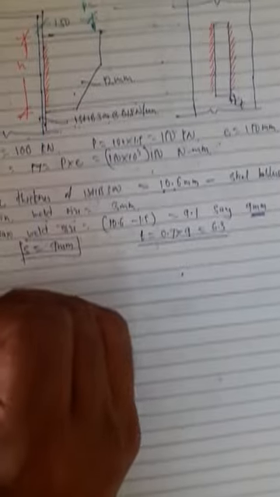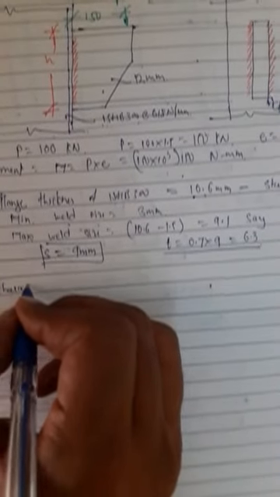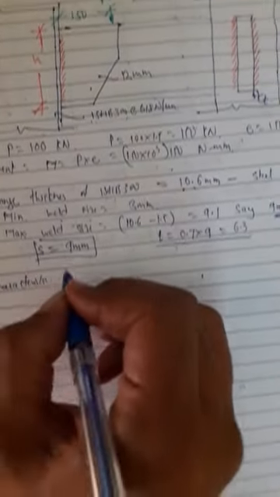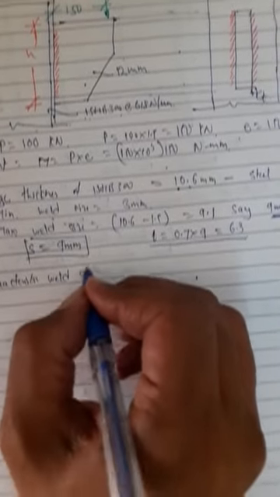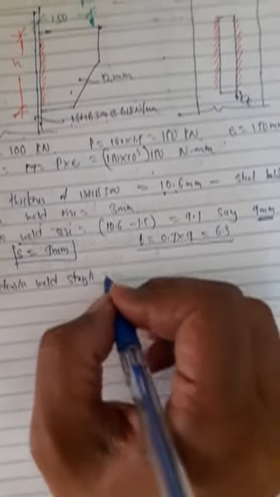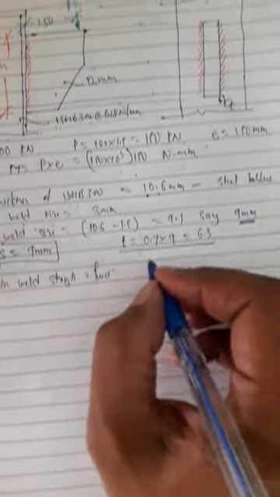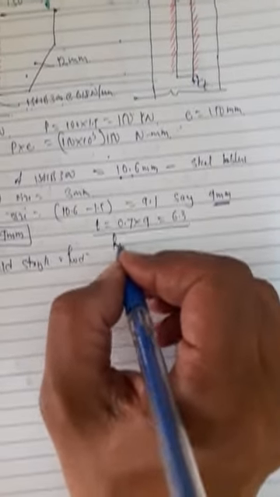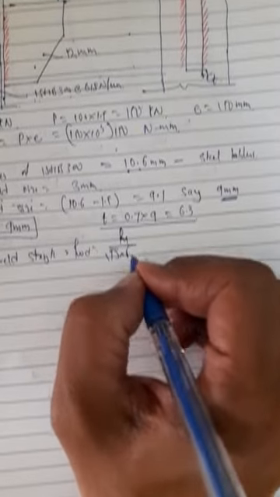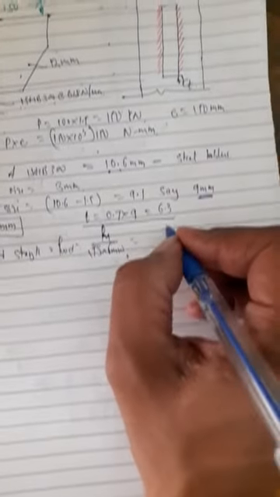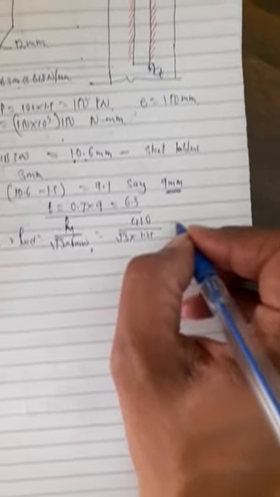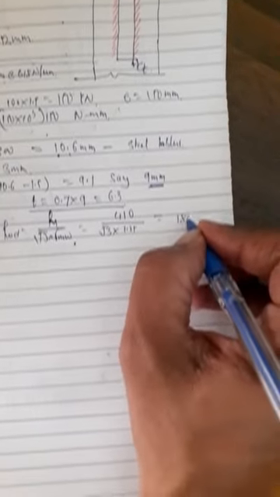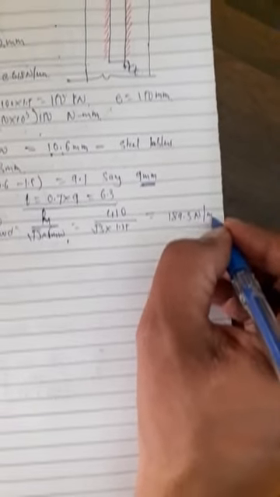Next, characteristic strength of weld. Characteristic weld strength FWD is equal to Fu by root 3 gamma mw. So Fu is 410 by root 3 into, let us consider shop welding, so 1.25 partial safety factor, we get 189.3 newtons per mm square.